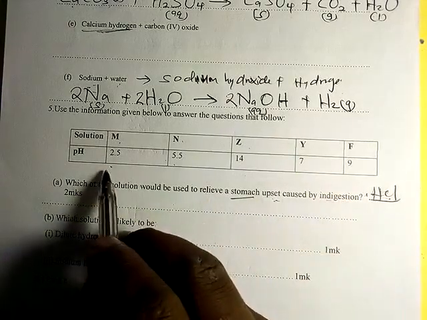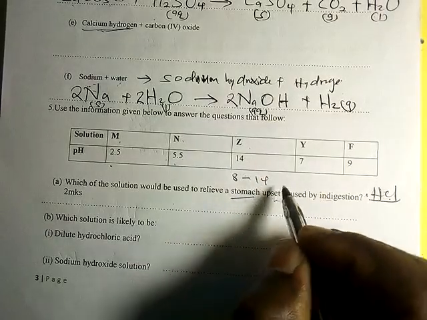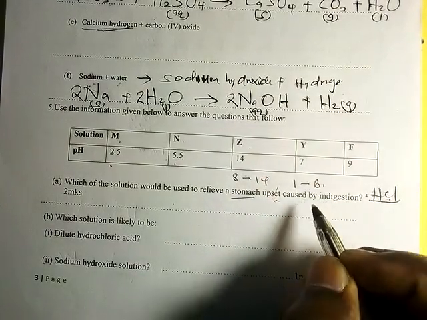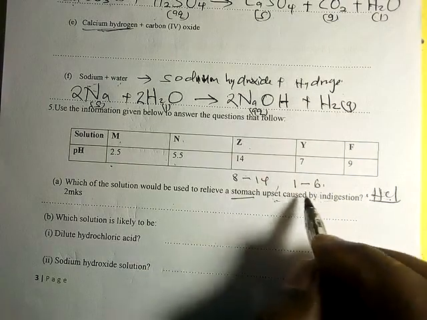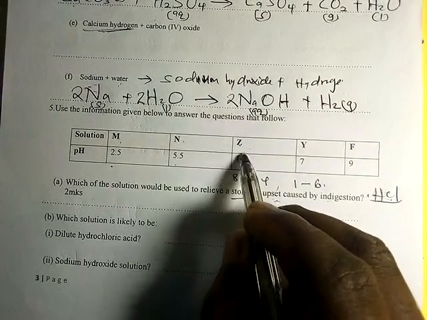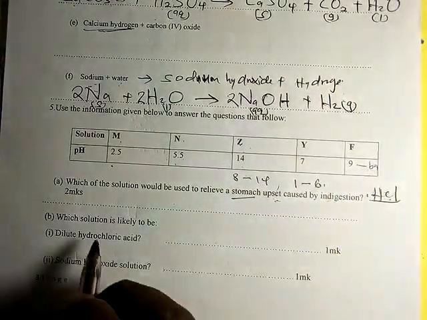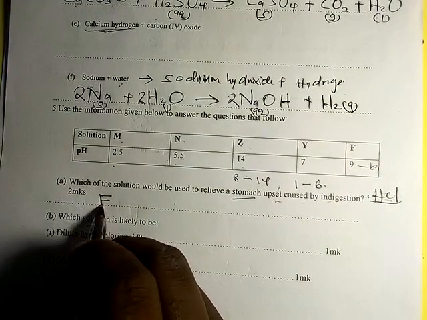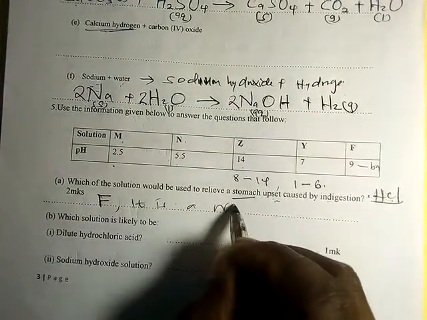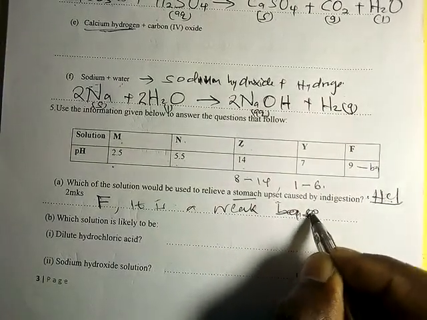Bases have a pH that ranges from 8 to 14. Acids have a pH that ranges from 1 to 6 point something. So we can't use 14 because Z is a very strong base. We are going to use F, which is a weak base. The reason is that it is a weak base.